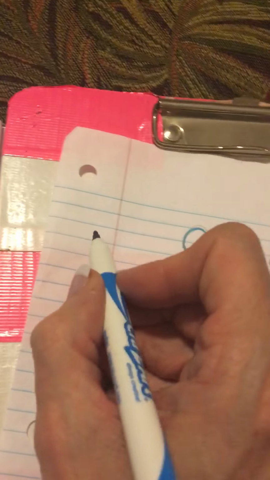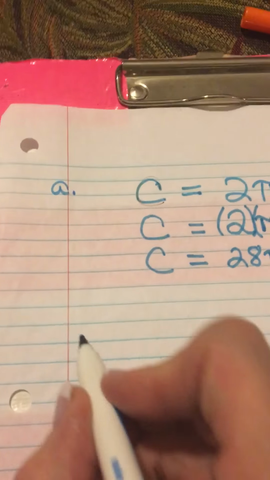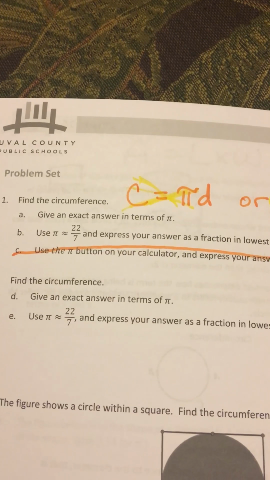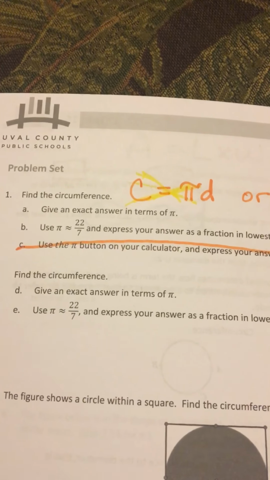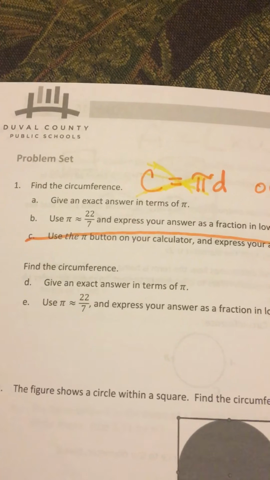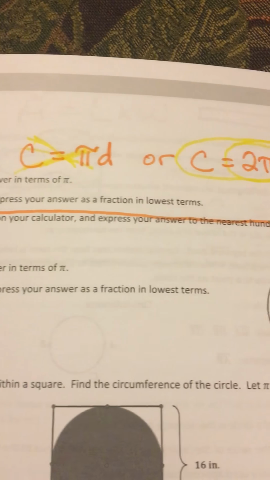Okay, so you're through with A part. That was A. Now we're going to go to B. Go back over to B. It says use 22 over 7 as pi. So this time you are going to erase or substitute pi. And instead of pi, you're going to put 22 over 7. Then you're going to write your answer as a fraction in lowest terms.